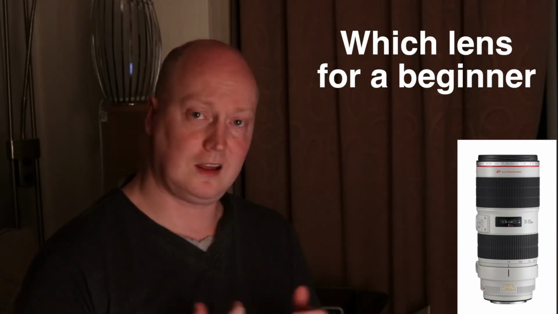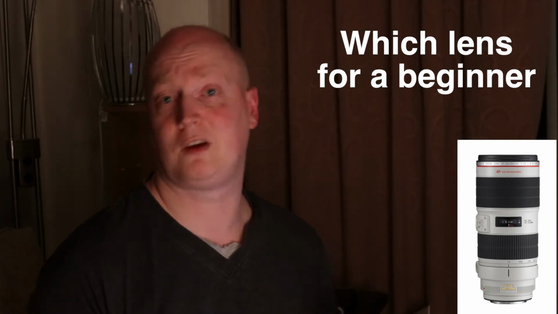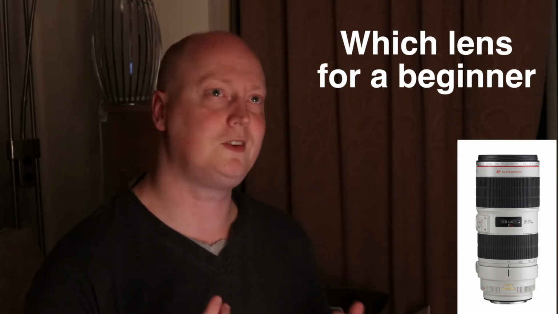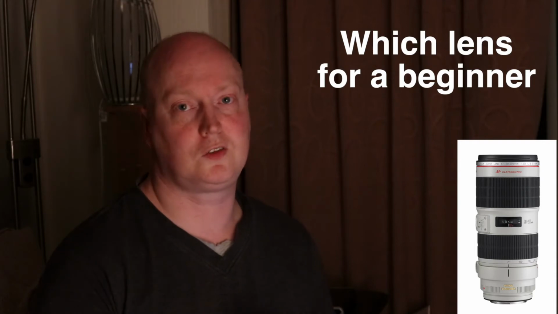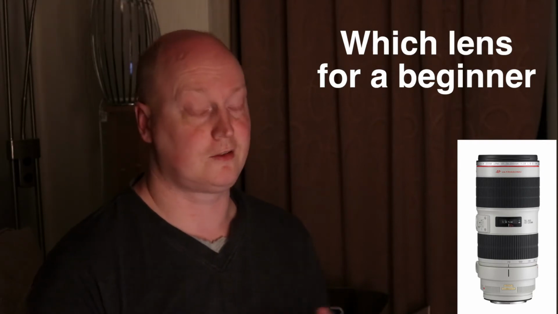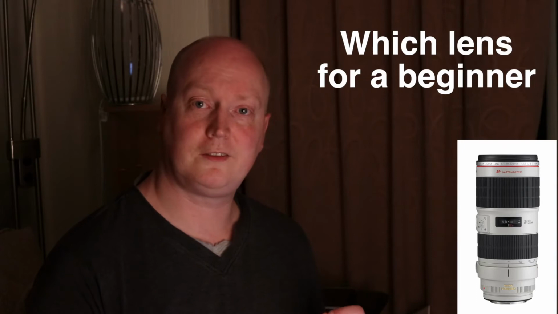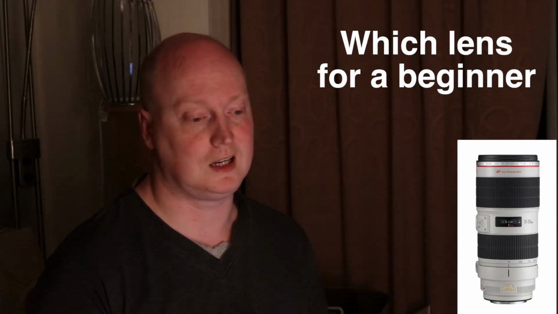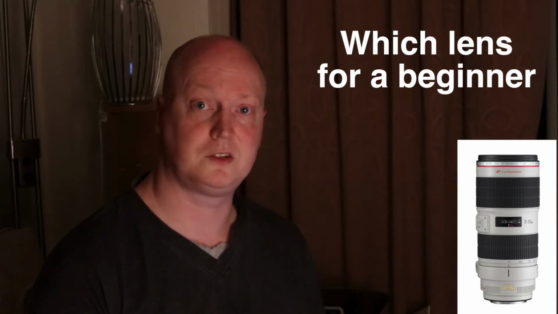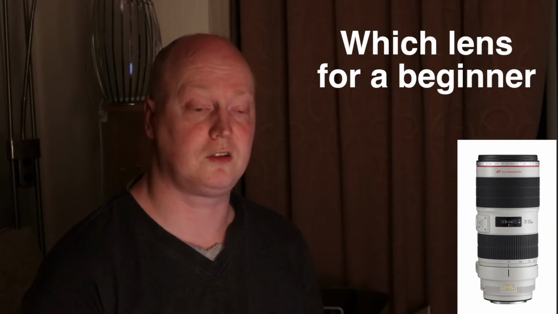So it's a camera for beginners really, and you'll find it quite useful for doing all sorts of different types of photography. You may still feel the camera is a bit cheap, and you'll want to upgrade to something more semi-professional.